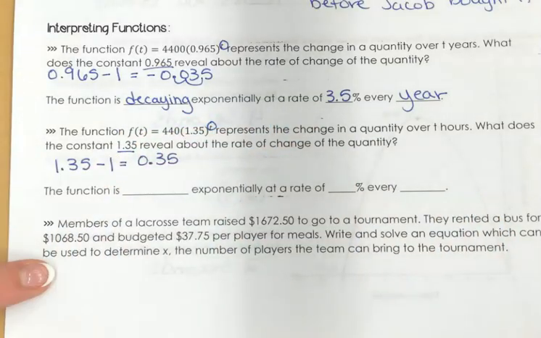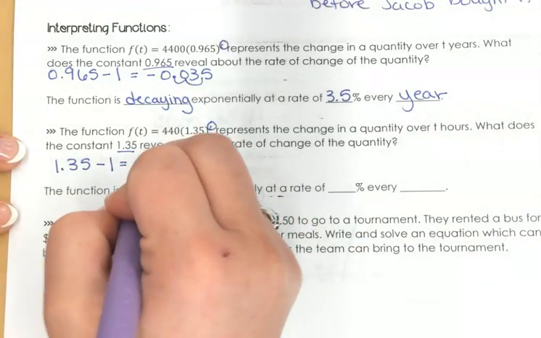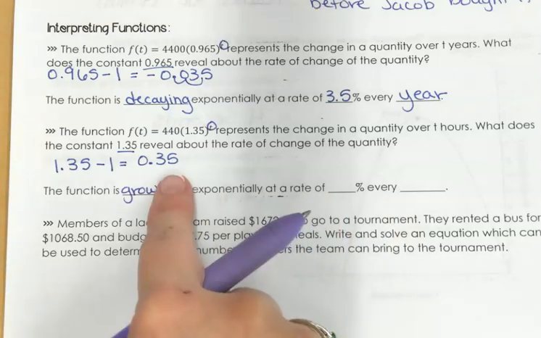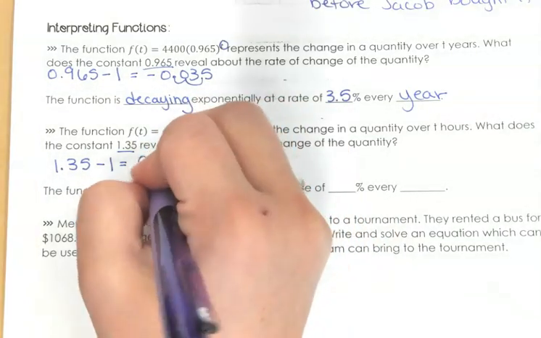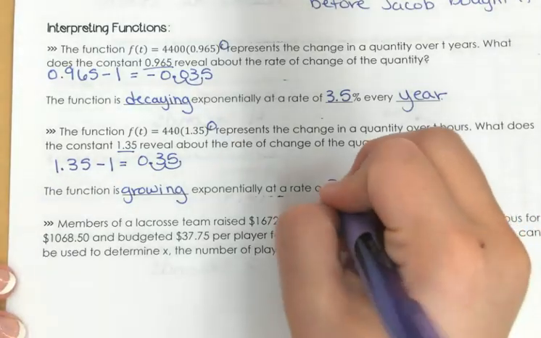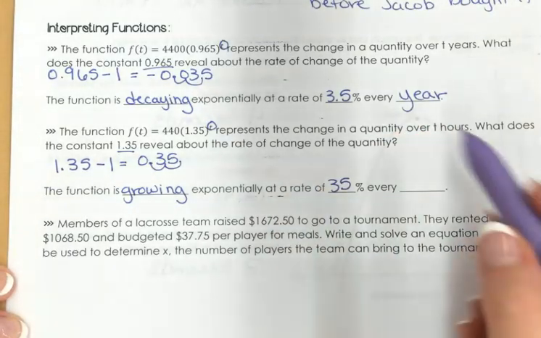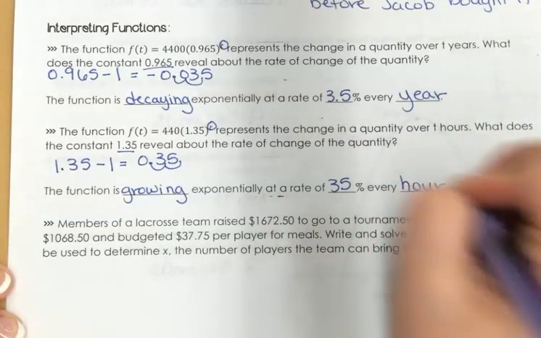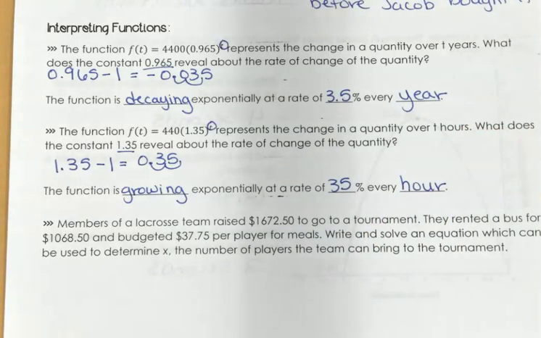So because it's positive, that tells me that we are now growing instead of decaying. Exponentially growing at a rate of, I want to convert this decimal to a percent. I'm going to move it over twice, so that is 35%. I've got to look back at what it told me t represented, and that's in hours, so every hour.